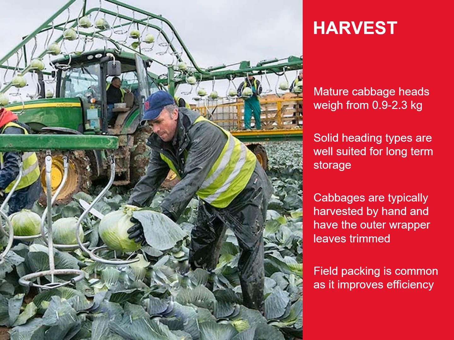So in this slide you can see that there's a team of workers going along a kind of specialized tractor which has this conveyor belt system on it, where the heads of the cabbage are put into the baskets, which then rotate around up and over the top of the tractor into the back, where another team is putting them into either storage bins, or they may even be packaging them there and then in the field. And this is common practice in a lot of countries, because it improves efficiency and reduces costs overall.